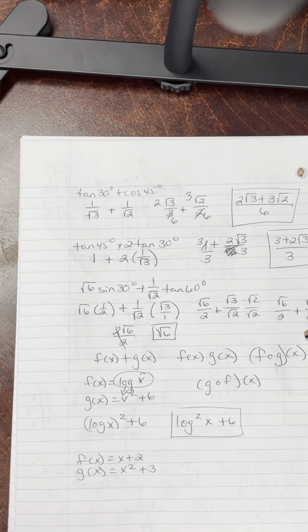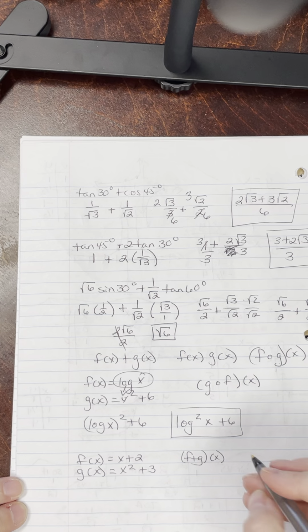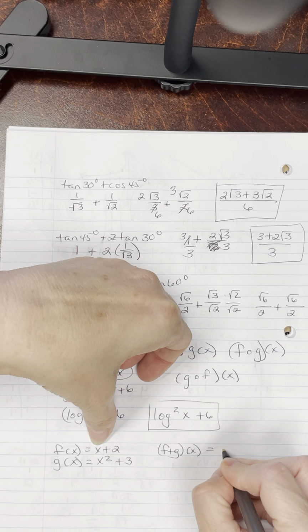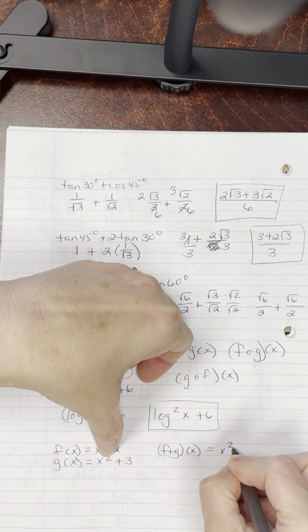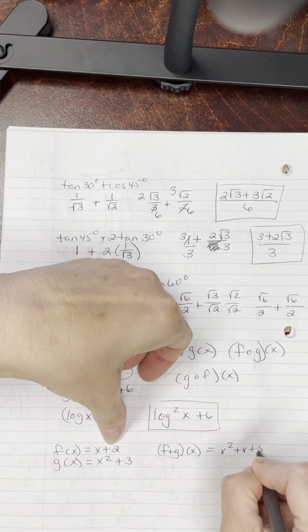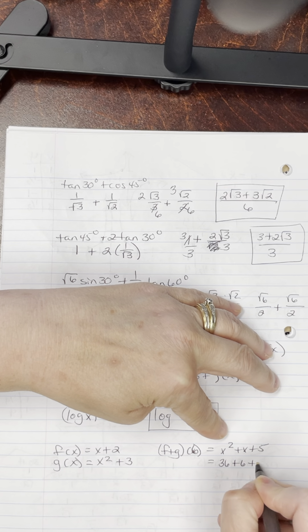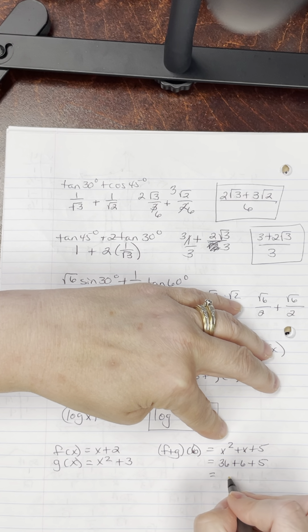Nope, okay. There are 4 things they want me to do. In A, they want me to do f plus g of x. So let's do that first. They want to take the two equations and add them together. That will be, I'm going to put it in order, x squared plus x plus 5. And then in A, it also said to plug in a 6 rather than just the x. So now I'm going to do 6 squared is 36 plus 6 plus 5, 47.